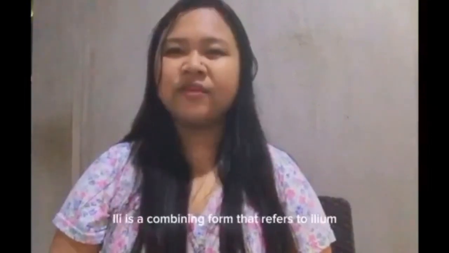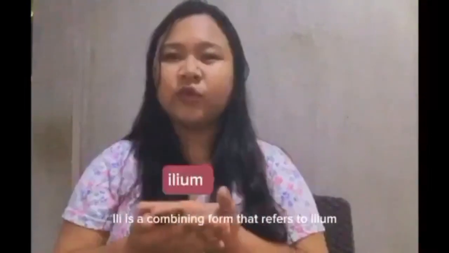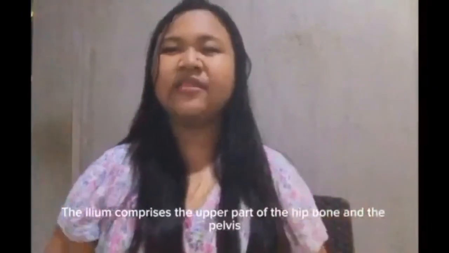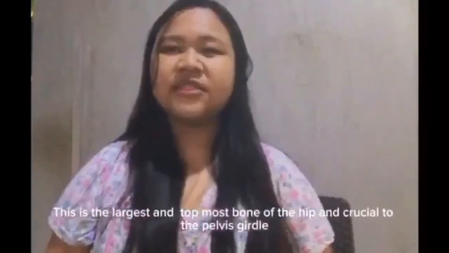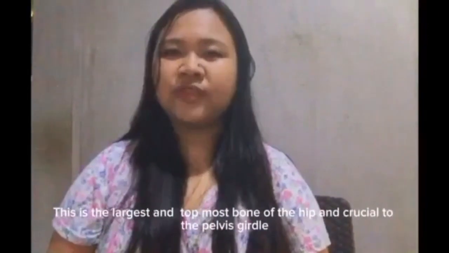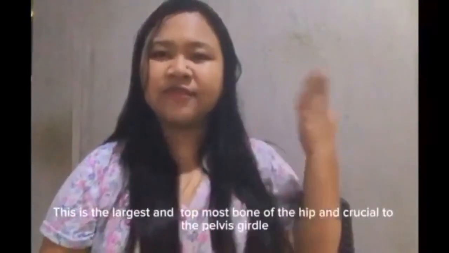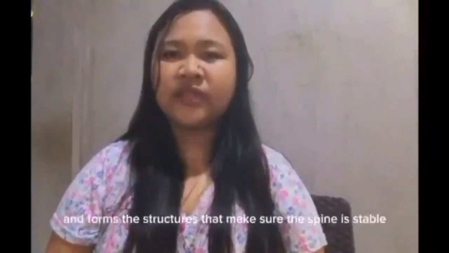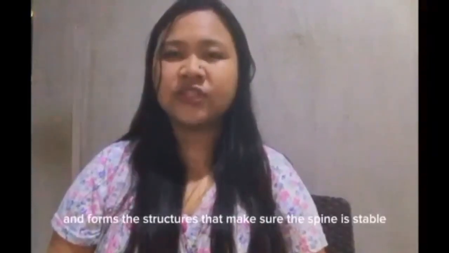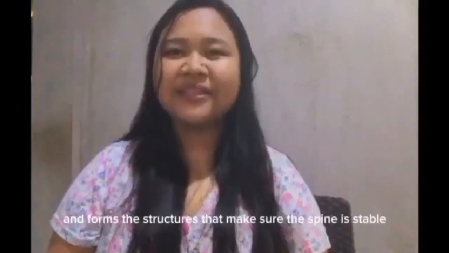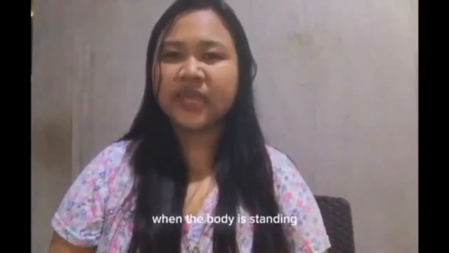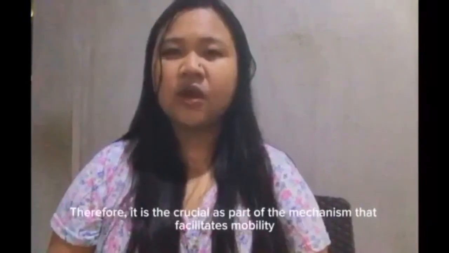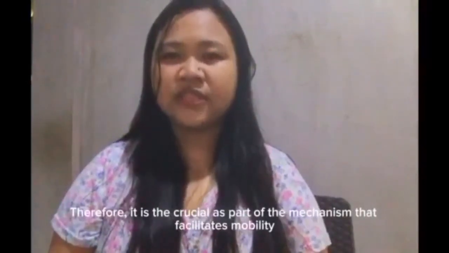The topic I am going to discuss is all about ili. Ili is a combining form that refers to ilium. The ilium comprises the upper part of the hip bone and the pelvis. This is the largest and topmost bone of the hip and is crucial to the pelvic girdle. The ilium supports the body weight and forms the structures that make sure the spine is stable when the body is standing, or it is crucial as part of the mechanism that facilitates mobility.